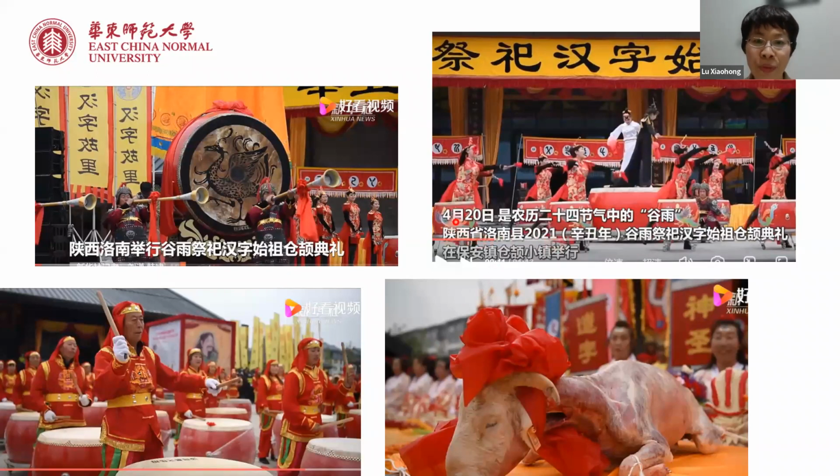On April 20th last year, there was a sacrificial ritual ceremony held in Luonan in Shaanxi province. This ritual was held to worship Cangjie. As we mentioned, he was the ancestor of Chinese characters. So you can see how people pay tribute to Cangjie.